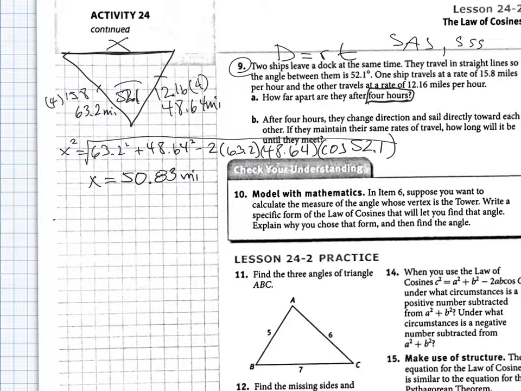Now for part B. This is where we get anything goes. After 4 hours, they change direction and sail directly toward each other. If they maintain their same rates of travel, how long will it be before they meet? So we know the distance between them. We know how fast they're traveling. Again, distance equals rate times time.